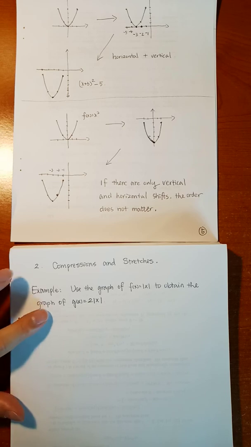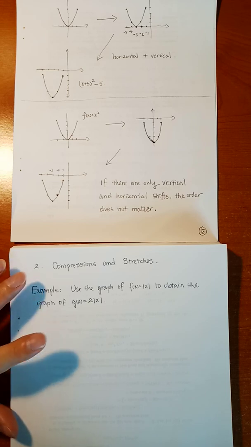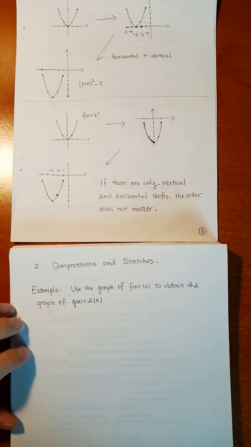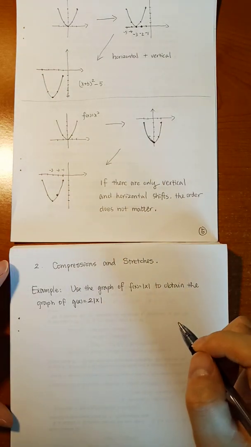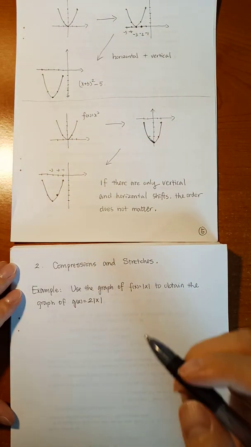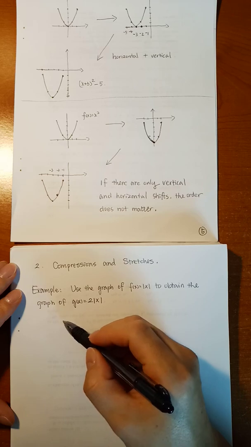Or multiply the function, not argument, sorry. Multiply the function by 2. This is one function directly multiplied by 2. Not argument, function. Okay, so we multiply the function by 2. Let's check what is happening.